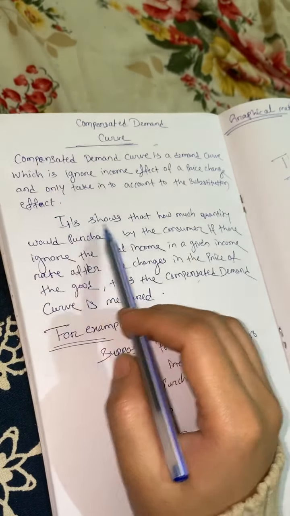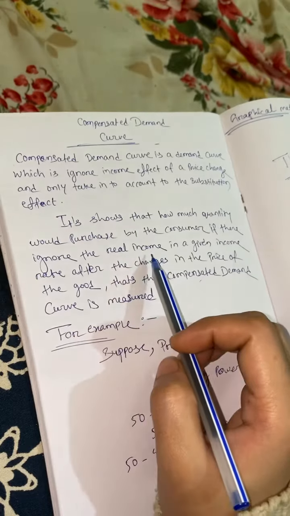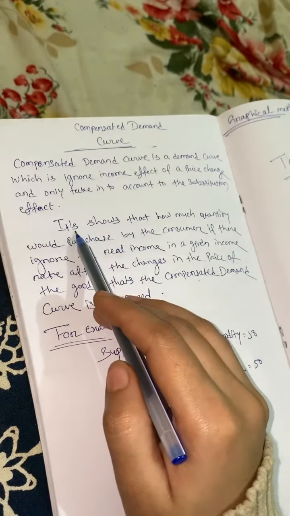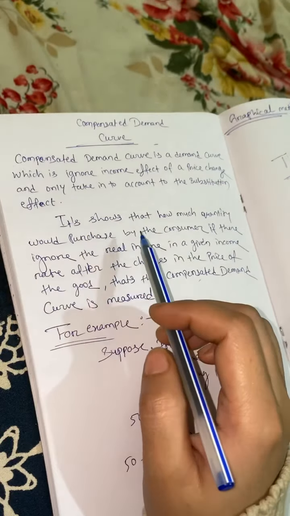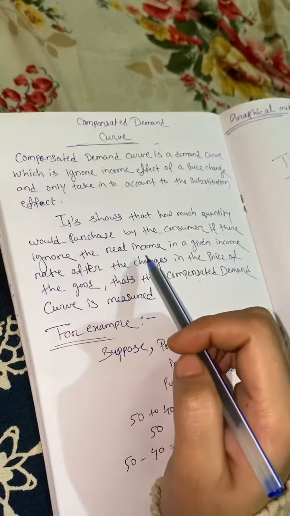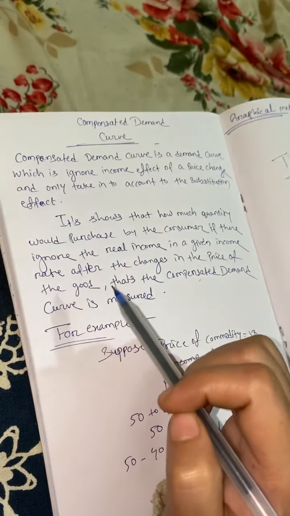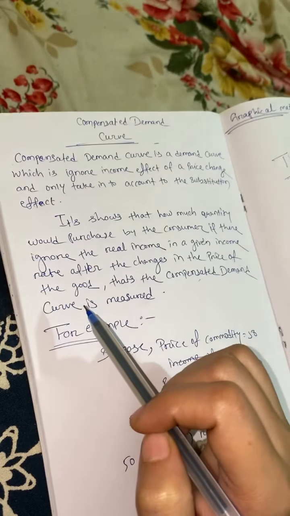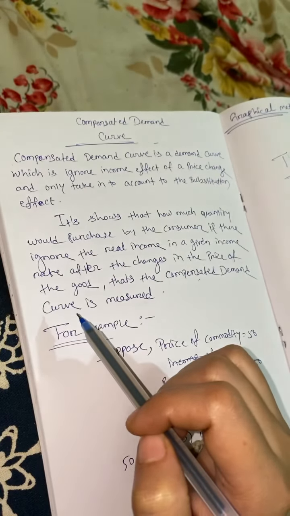Then the difference between 50 and 40 is 10, and that 10 is the real income. Because whenever there is a fall in the price level of that commodity, the consumer with that constant purchasing power can consume more quantity of that commodity in comparison to before.